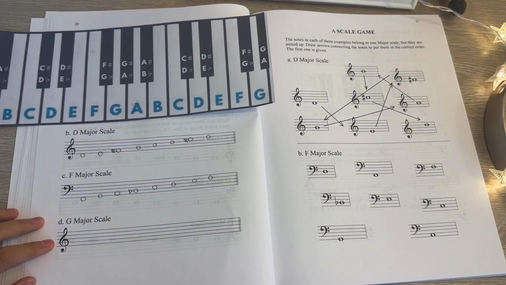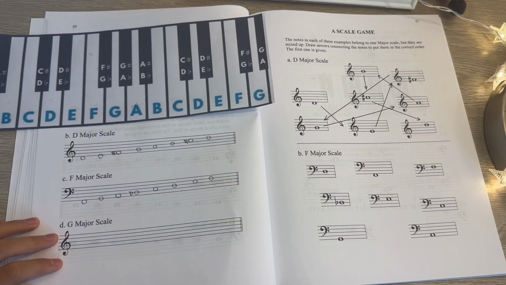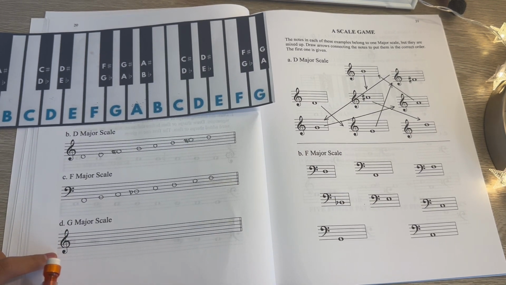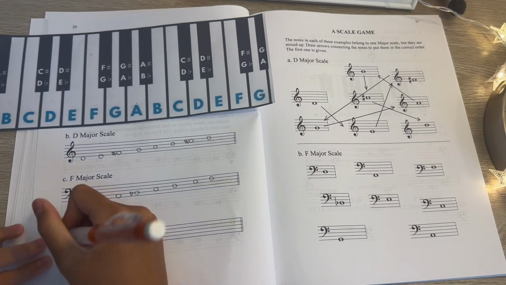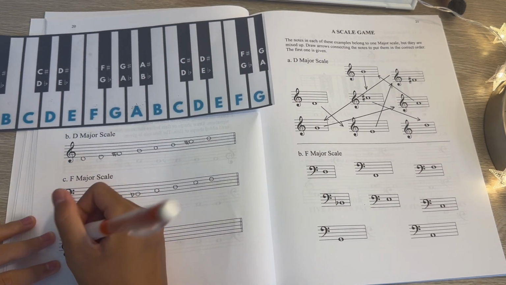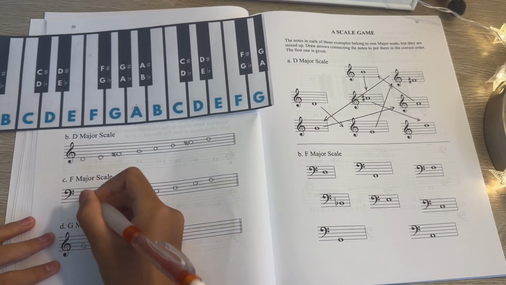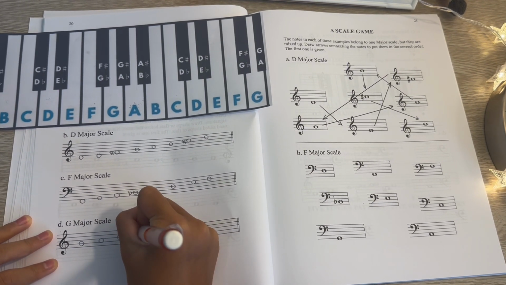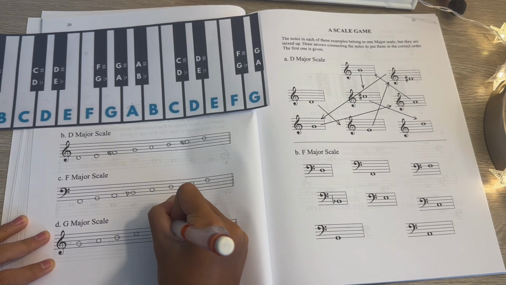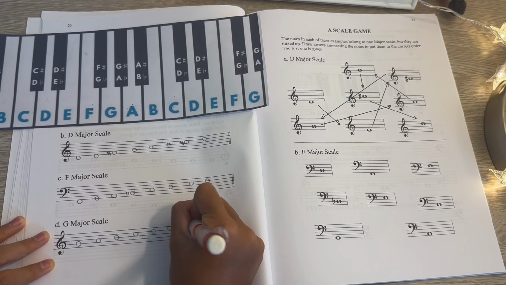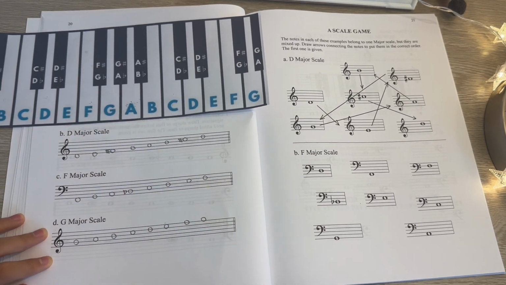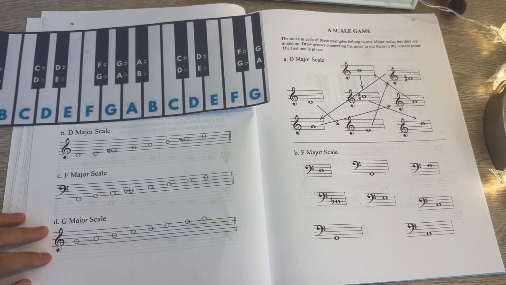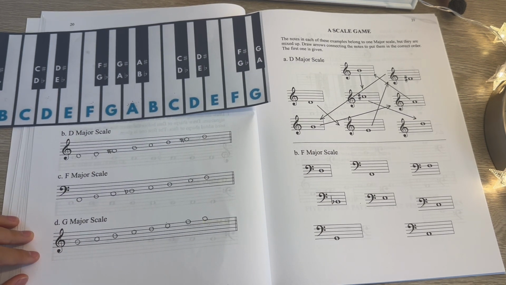Awesome. Now let's do our G major scale. So again, we're going to draw the notes from G to G, okay? Now this one is in treble clef, so we should watch out for that. So let's go from G to G. 1, 2, 3, 4, 5, 6, 7, 8. Just like that.